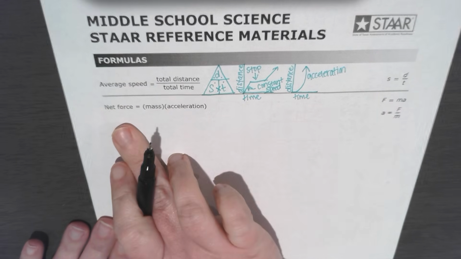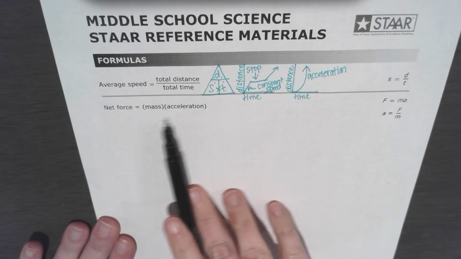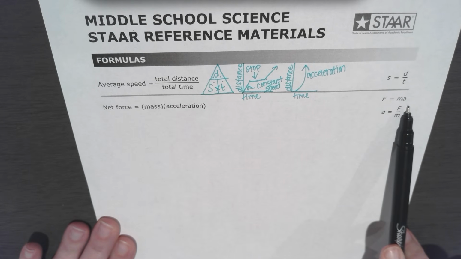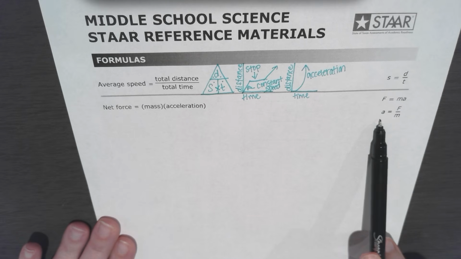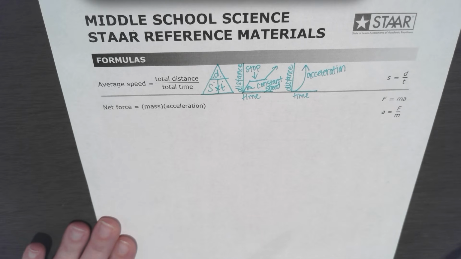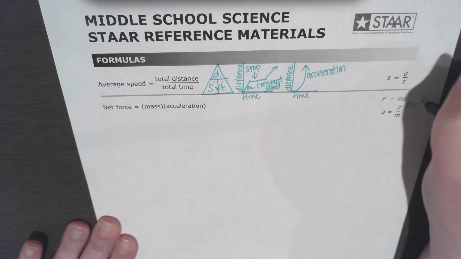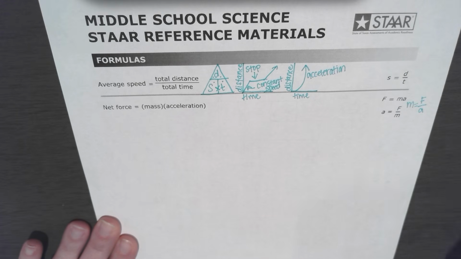Okay, then we've got our formula for net force. So net force equals mass times acceleration. They've already broken down force equals mass times acceleration, and acceleration equals force divided by mass. So we just need our mass formula just in case. So mass equals force divided by acceleration. We're just going to add that to us, so no matter what they give us, we know how to use it.